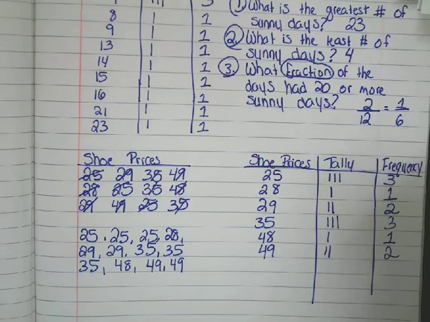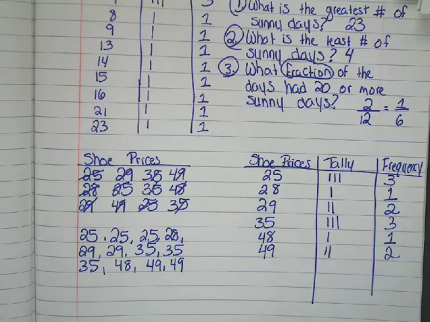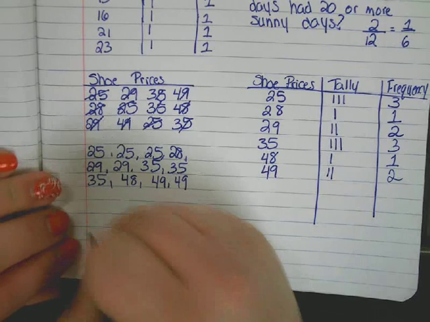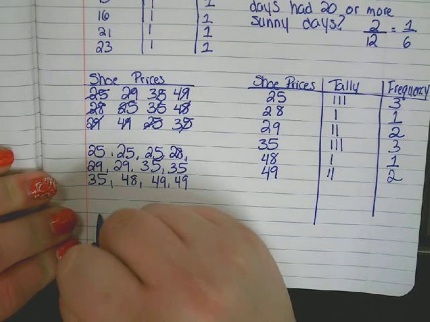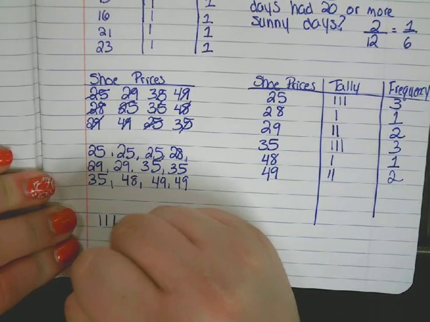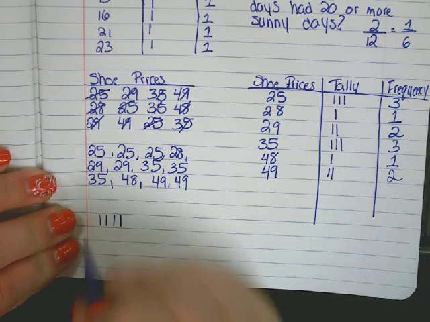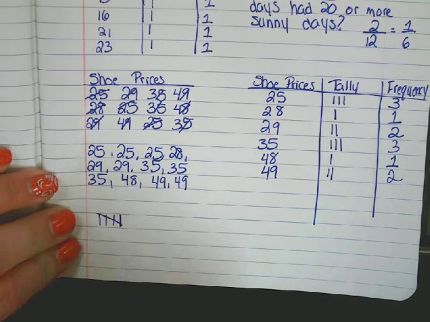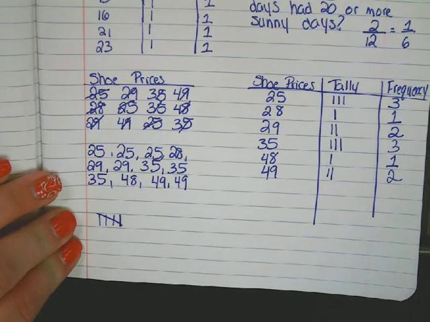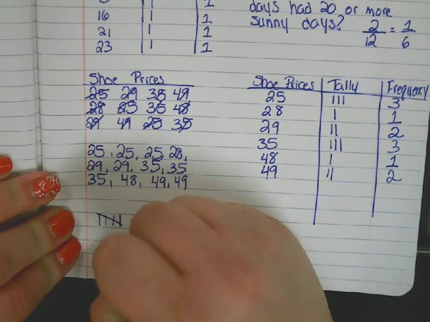Alright, so when you're doing tallies, if you have to get to 5, I'm going to do 1, 2, 3, 4, and when I hit the 5th one, I do a cross on it. In case you forgot that, that is equal to 5. Then you would start over, so if I needed 6, it's going to look like that, and you start over.